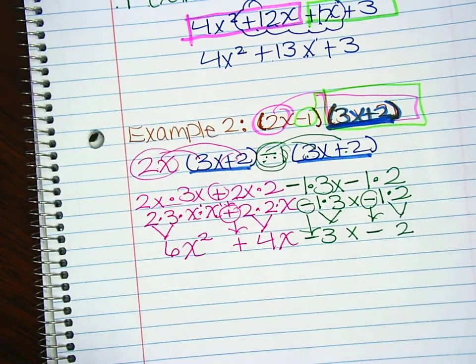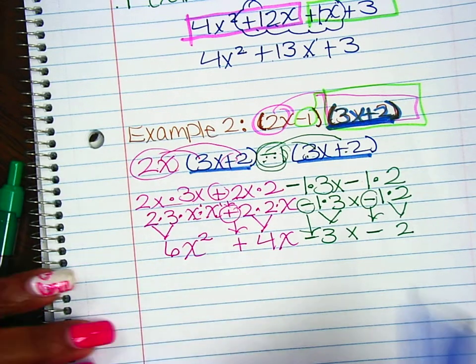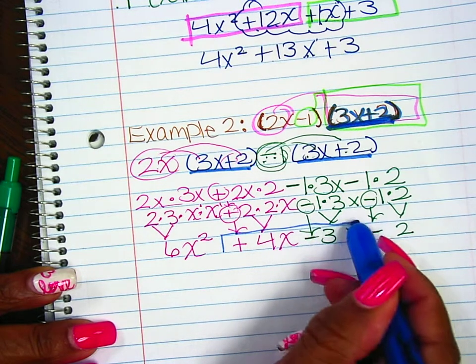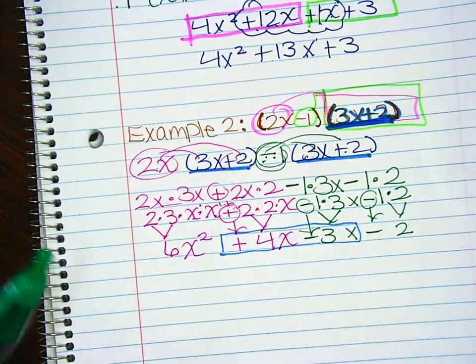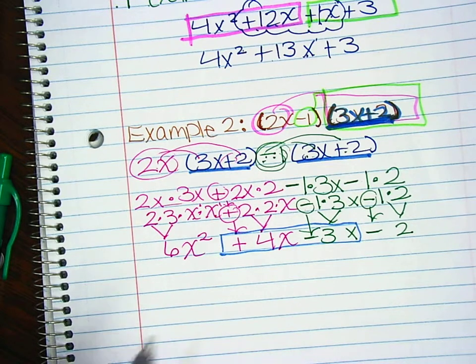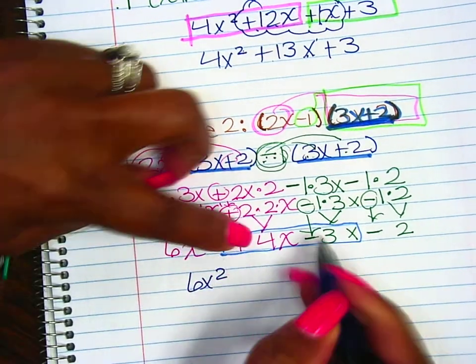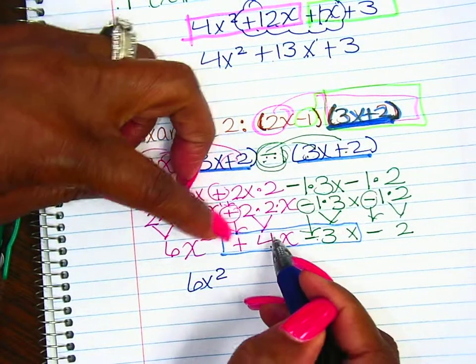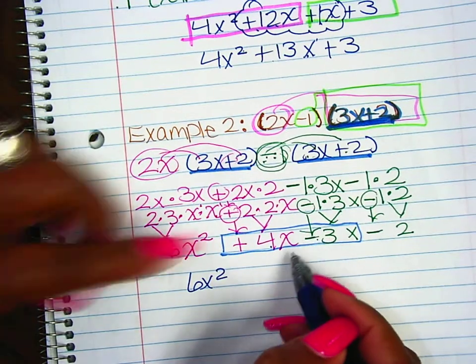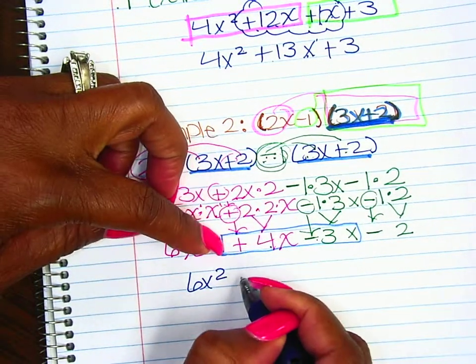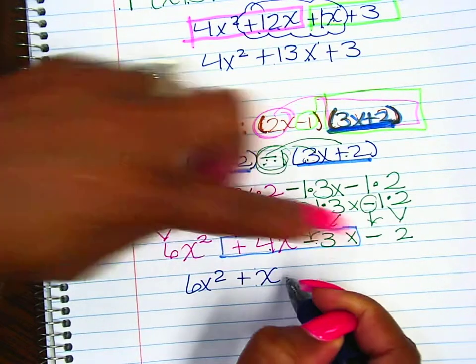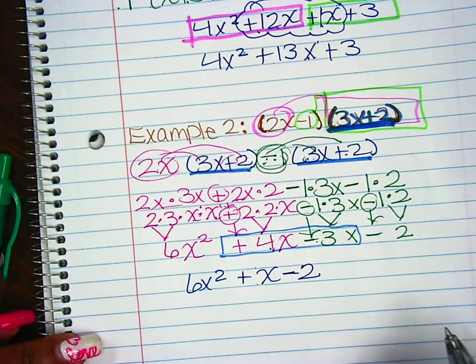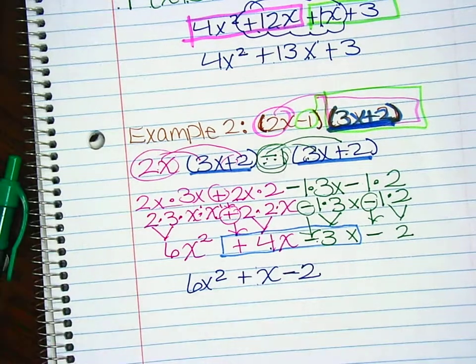Now, all I have to do is combine my like terms. If you notice here, these are like terms, because both of them have the same x with the same exponent. So I have here 6x squared, positive 4x, minus 3x. So basically 4 minus 3 is 1. So I have 1x. And bring down my constant, minus 2. And I'm done. It's in standard form.